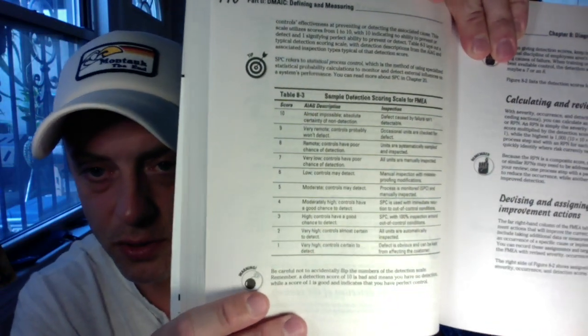This scale utilizes scores from 1 to 10, with 10 indicating no ability to prevent or detect, and 1 signifying perfect ability to prevent or detect. Table 8-3 lays out a typical detection scoring scale, with detection descriptions from the AIAG and associated inspection types typical of that detection score. This is table 8-3.